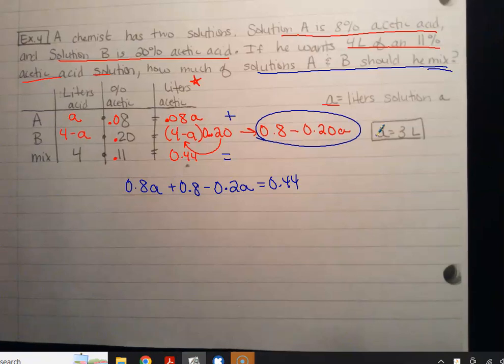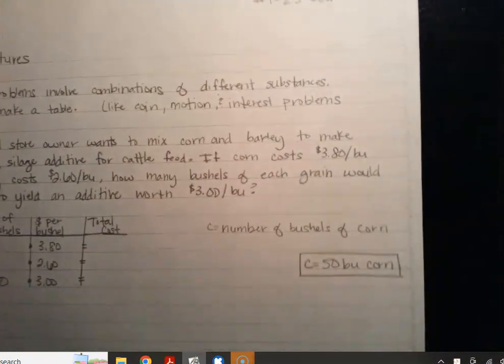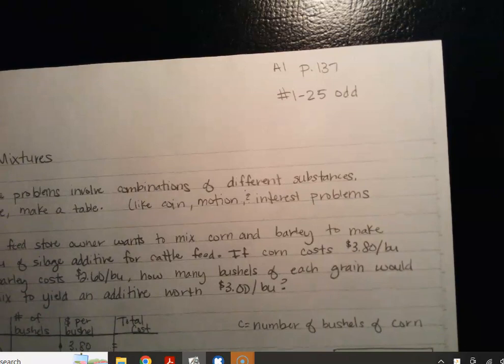So you can solve those and then get started on your homework. Your homework is on the front there. Page 137, numbers 1 through 25 odd. Not a whole lot of problems because I know they take up a lot of time to do and think out, but not all of them require a table, I don't think. Some of them are a little simpler. But good luck with your tables, and I'll see you tomorrow.